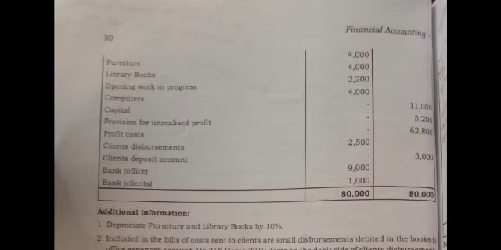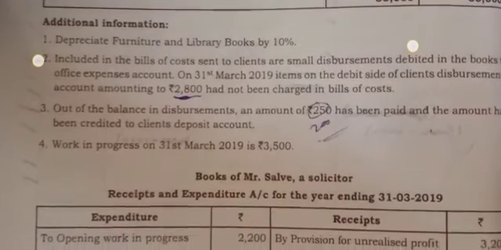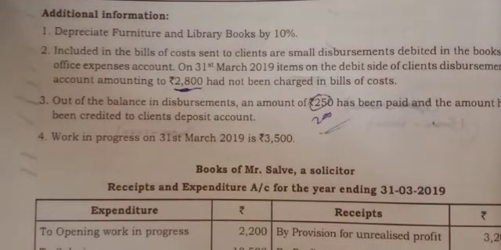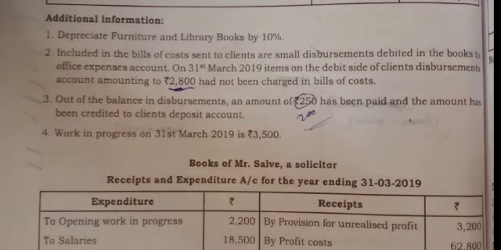So 80,000 is the total for both the columns. What about the additional information? Under the additional information, they told to depreciate furniture and library books by 10%. Included in the bill of cost sent to the clients are small disbursements debited in the books to office expenses account. On 31st March 2019, items on the debit side of the client disbursements account amounting to rupees 2,800 had been charged in the bill of cost.